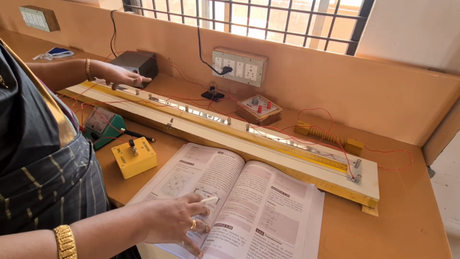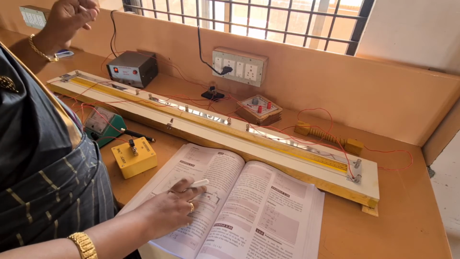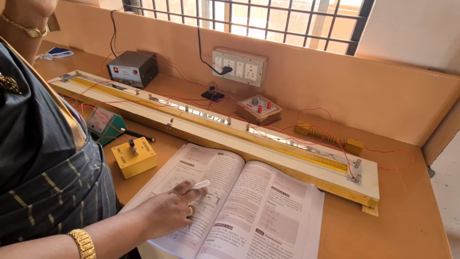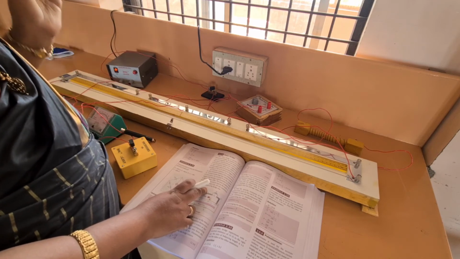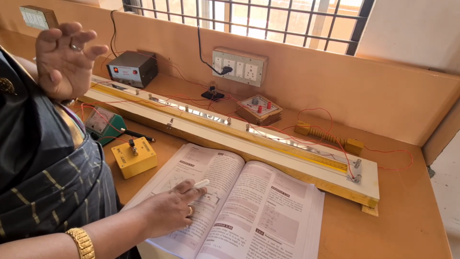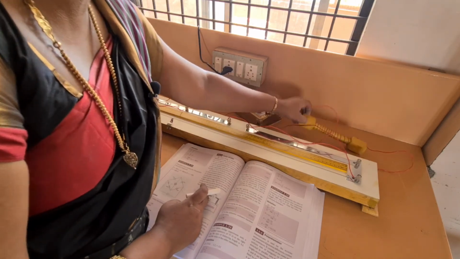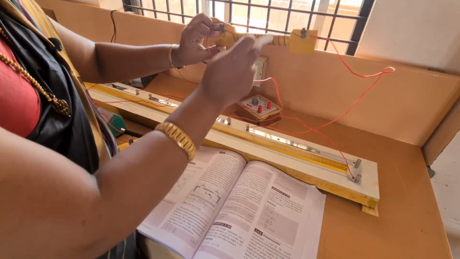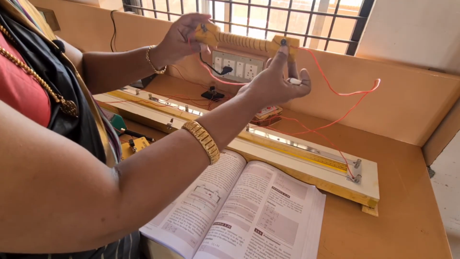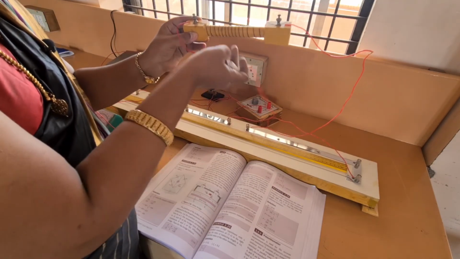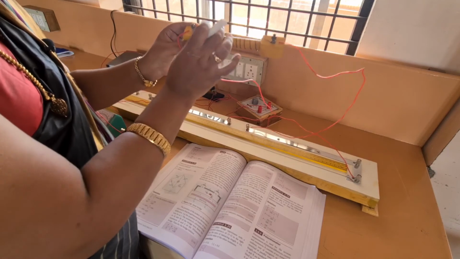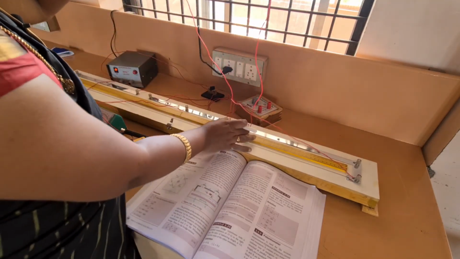The first gap will be attached with the unknown resistance. The meter bridge is used to measure the unknown resistance as well as the specific resistance of a given material. So we have to choose the unknown resistance. The wire will be wound on a wooden board. We want to measure the specific resistance of the given wire. So it will be connected to the second gap.